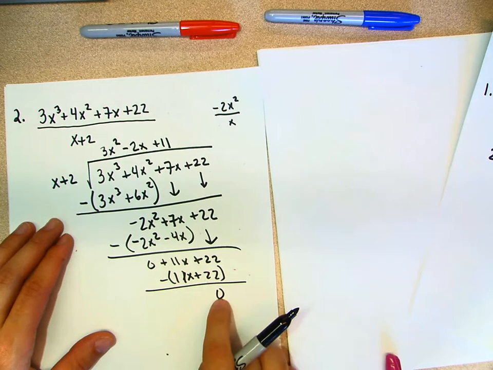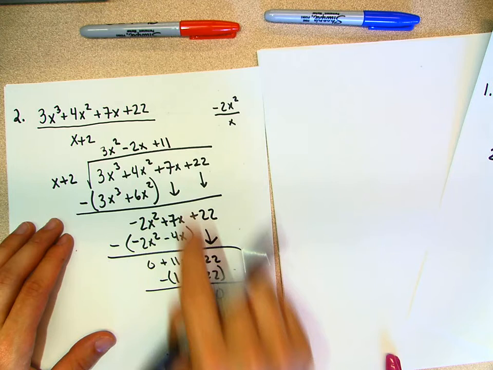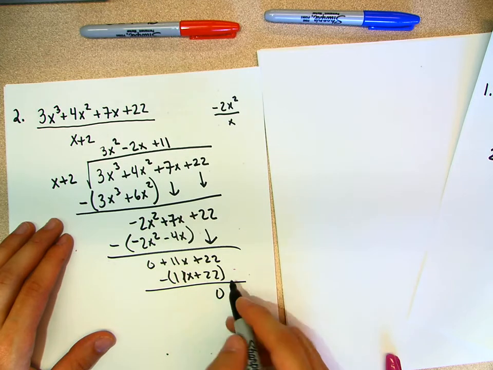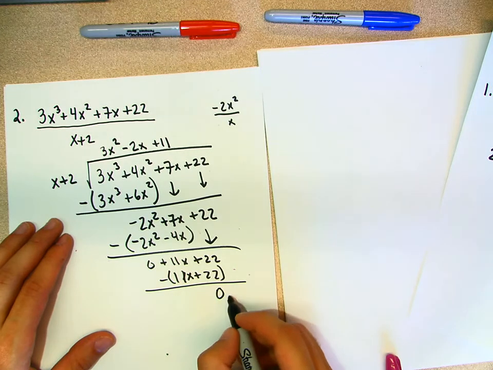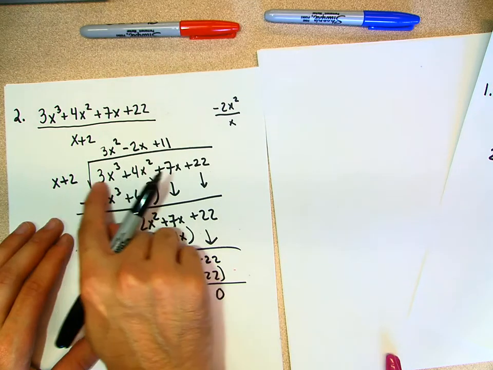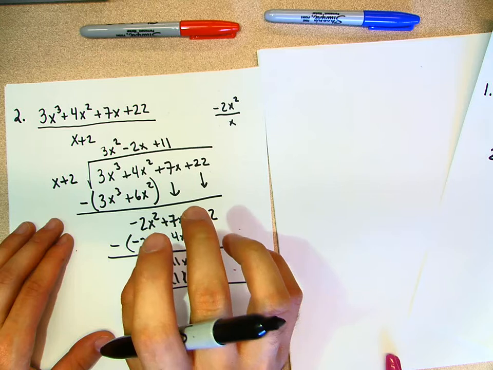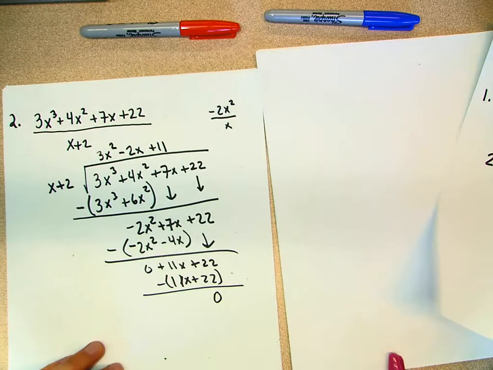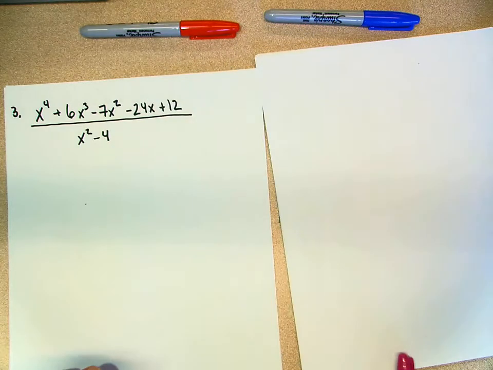And remember, this 0 does not mean that you have the right answer, okay? We haven't worked with getting a remainder, but here this 0 implies that this is a factor of this. And we will talk more about that later. That is a deeper concept of these questions, okay?